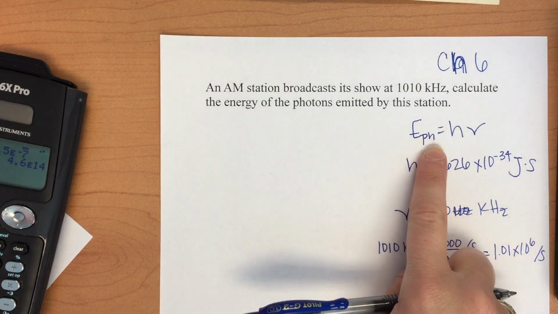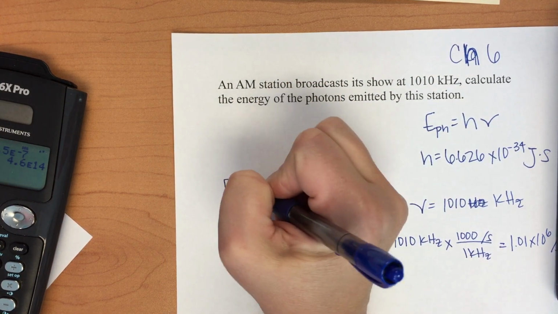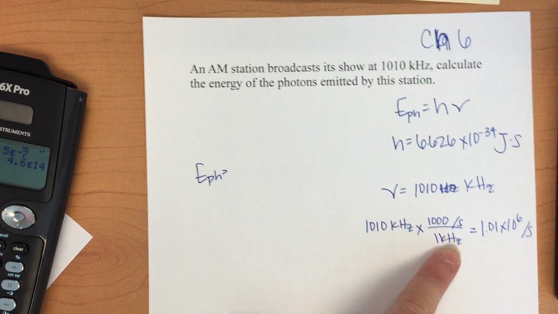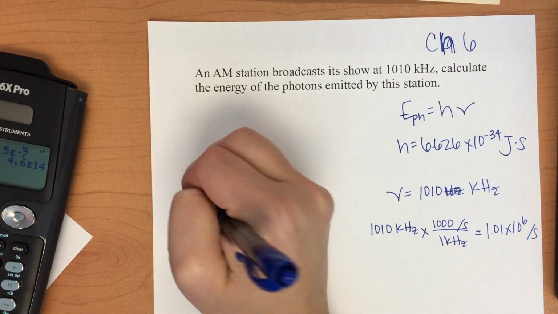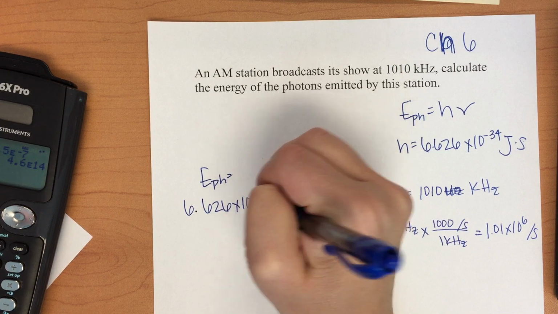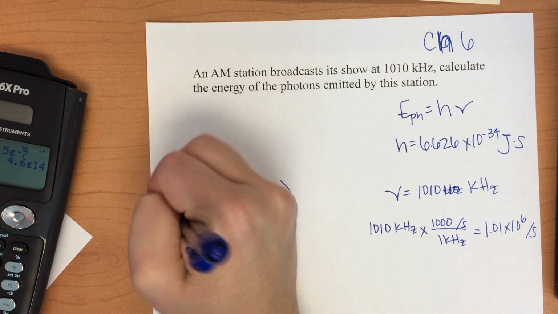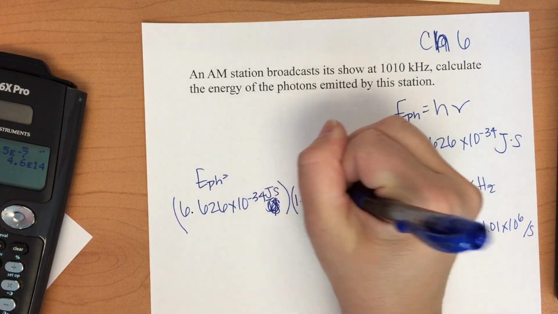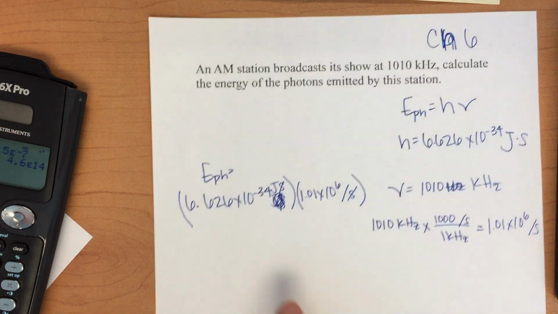So let's calculate the energy of the photon. We're going to multiply Planck's constant times this frequency. So we're going to have 6.626 times 10 to the negative 34th joule seconds. We're going to multiply that by our frequency, which is 1.01 times 10 to the 6th per second, so that our seconds will both cancel out.